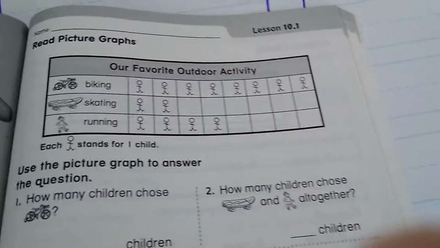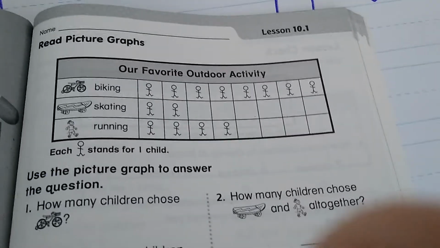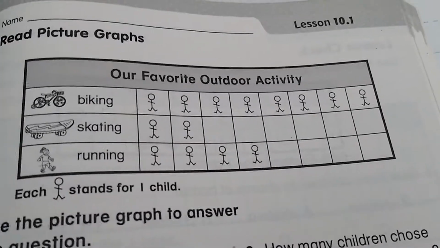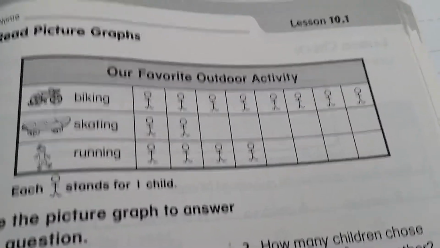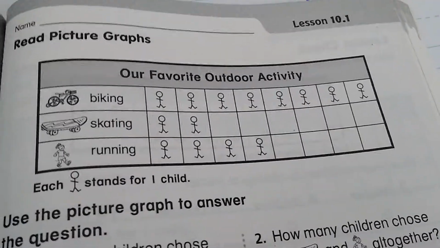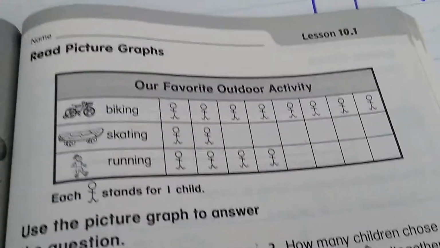My last video was about making a tally chart and then a bar graph. So this one is about a different kind of graph. It's called picture graphs. So this is the graph. It has a title. All graphs have a title. Our favorite outdoor activity. So some students like biking, some students like skating, and some students like running.